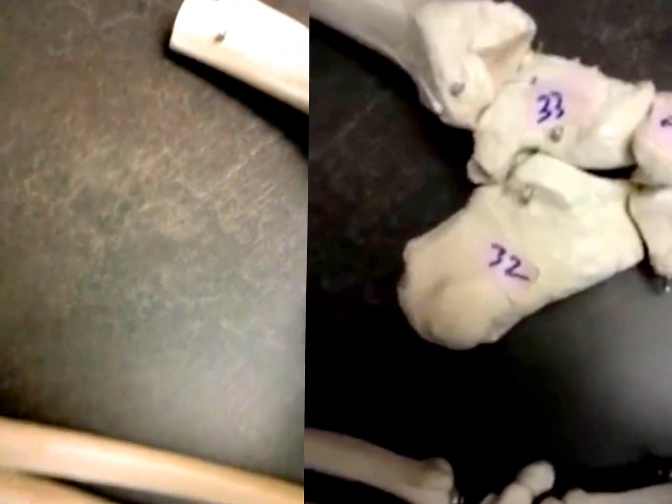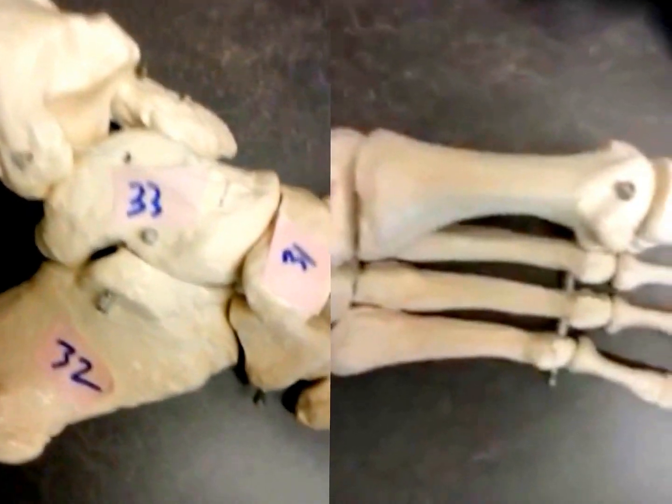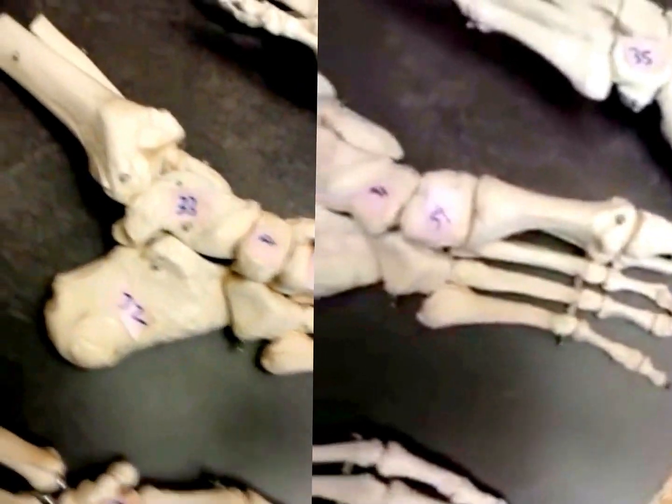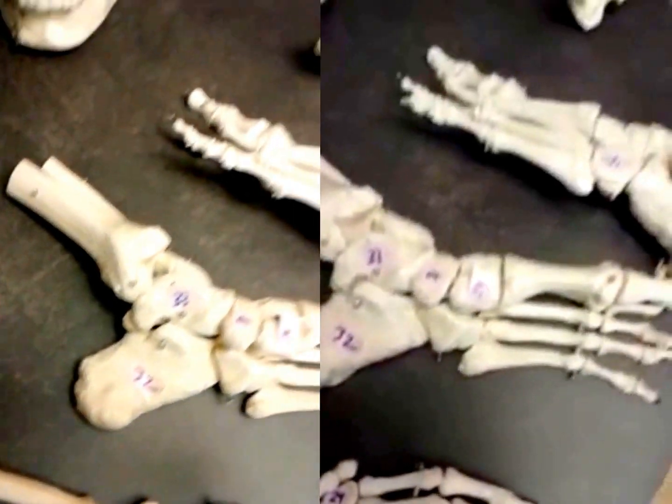True or false? 33 is the talus. 34 is the medial cuneiform.